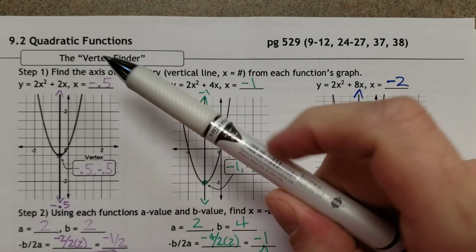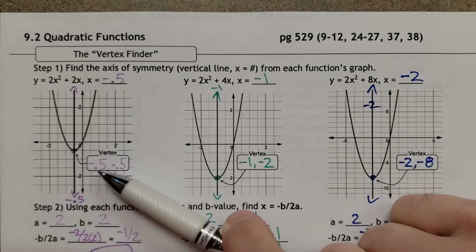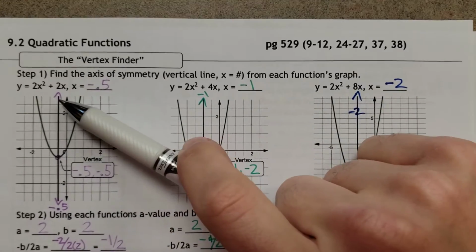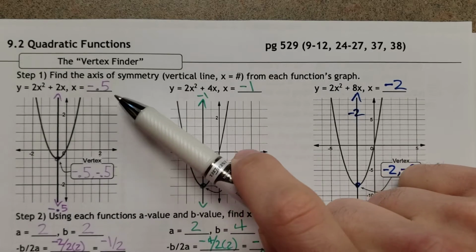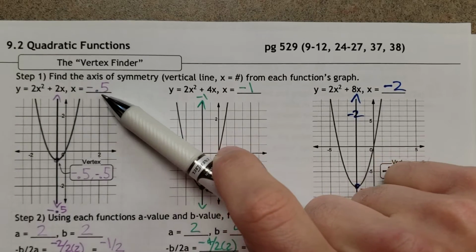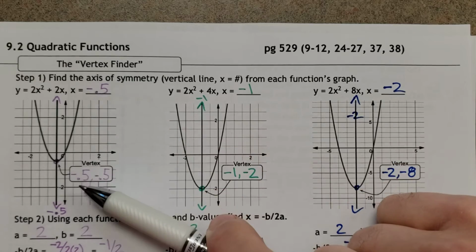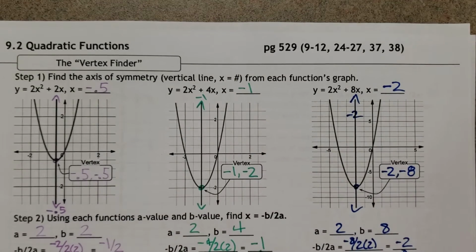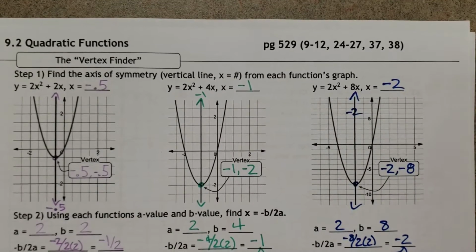So let's start with this first one right here. Notice I've got a couple things labeled. I've got the vertex labeled and I have the axis of symmetry labeled. Remember, we've talked about how the x value for the axis of symmetry is also the x-coordinate of the vertex. We're going to talk about this thing called the vertex finder.